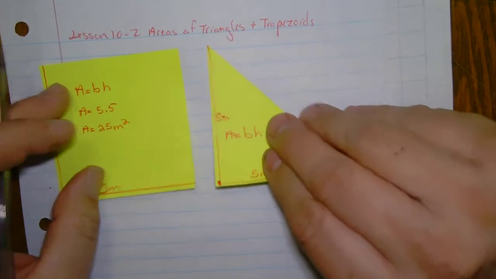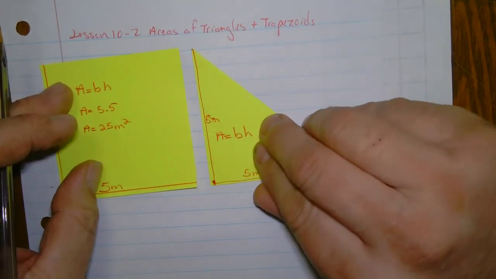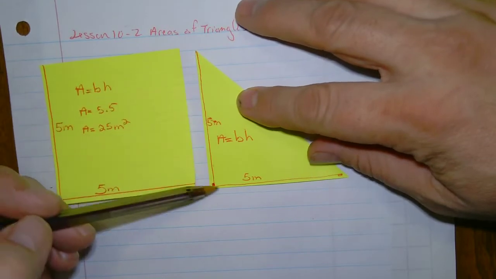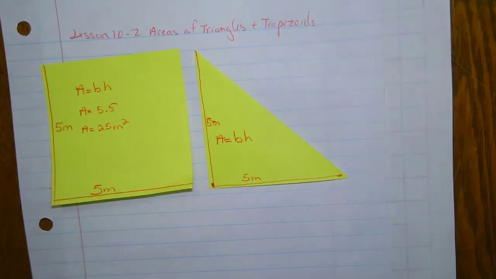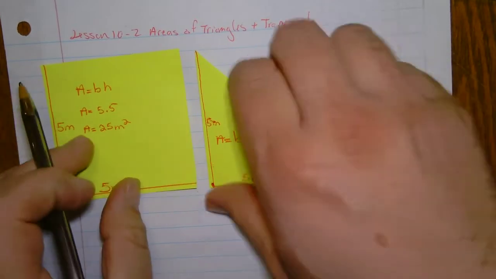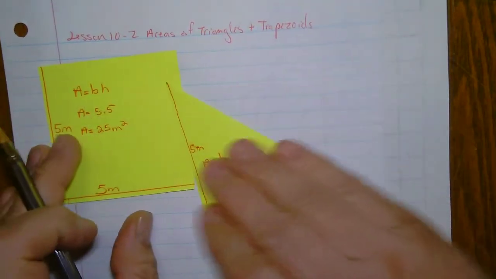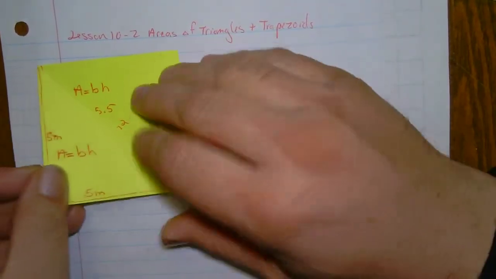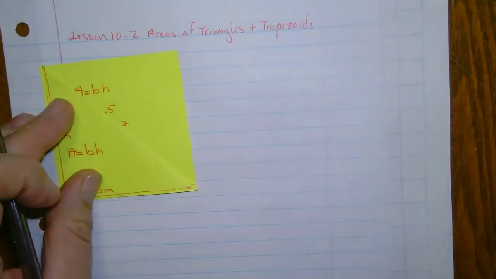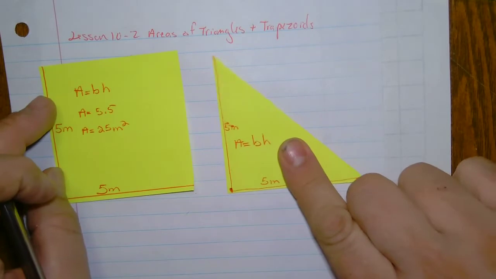So today we've got a triangle. Based on yesterday's formula, it would be 5 meters times 5 meters. But as you can tell, they're obviously not the same area. If you look, this triangle is exactly half of this parallelogram of ours, right?